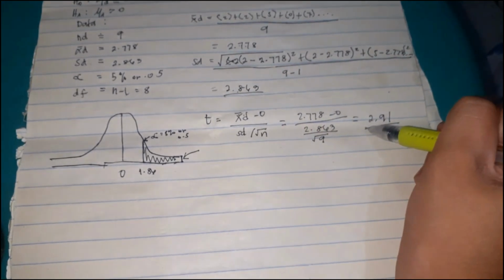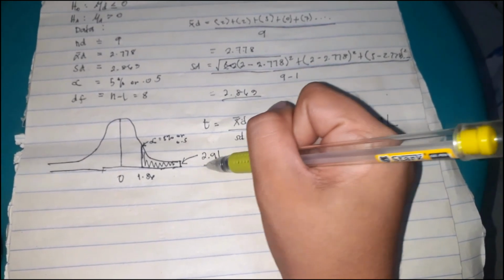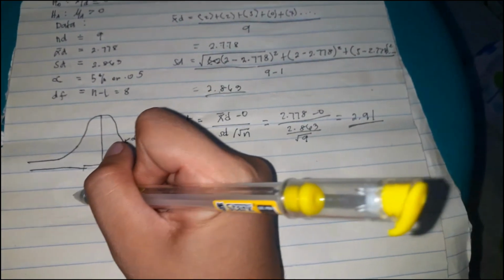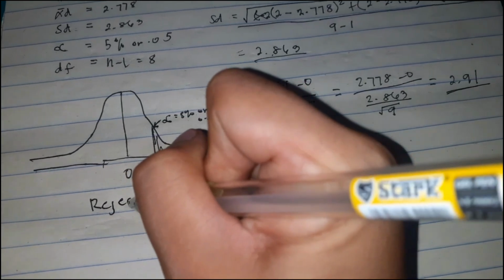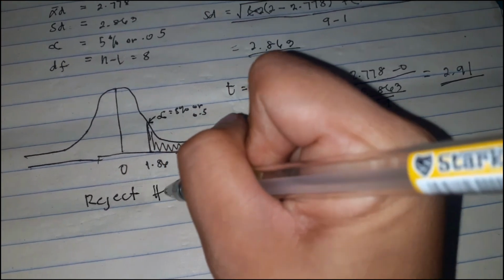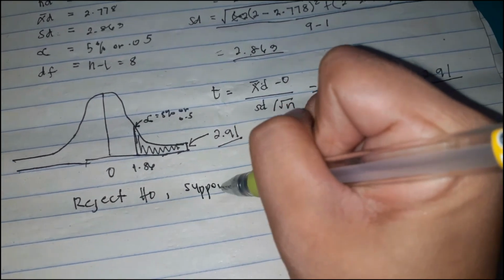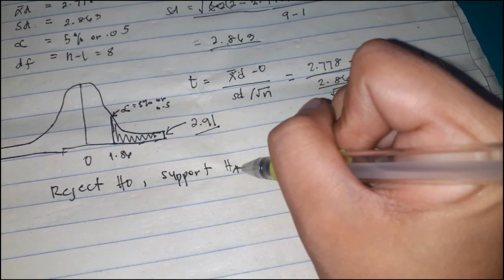Now we place our test statistic on the same curve, and you see that 2.91 is in the rejection region. Because of that, we decide to reject the null hypothesis and therefore support the alternative hypothesis.